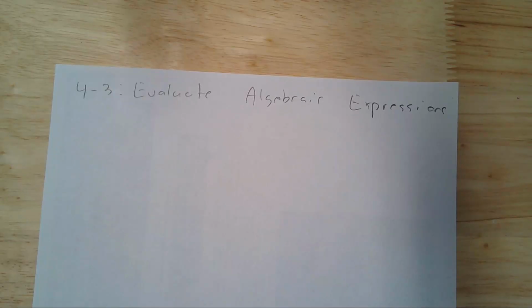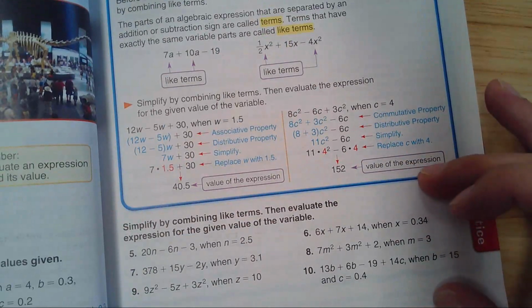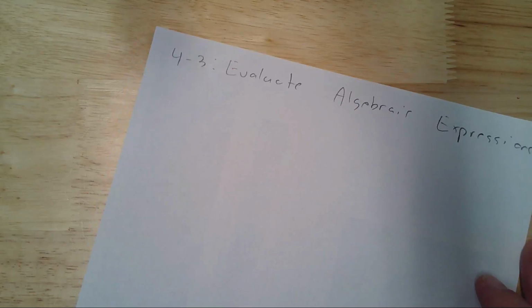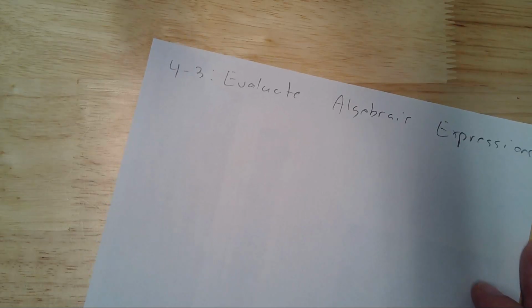Now we got 2 more chapters. Okay, evaluating algebraic expressions. So we are going to learn something new over here, and it is a significant piece of the algebra puzzle of your life here. This right here, it's a huge deal. But before we do that, we have some of these algebraic expressions here, looking at your homework here.